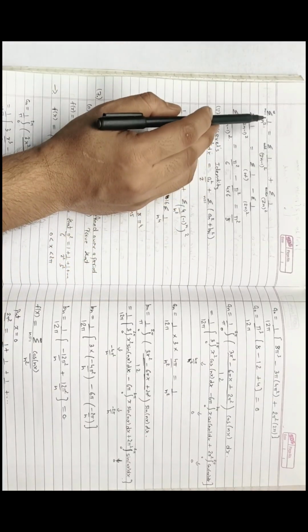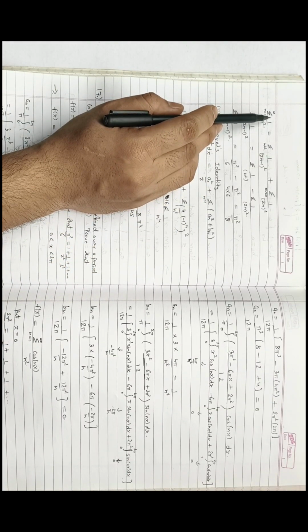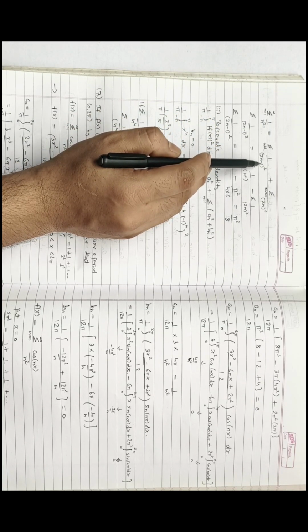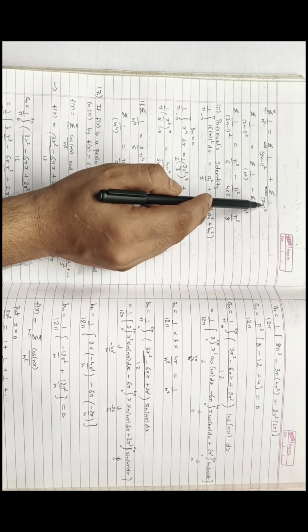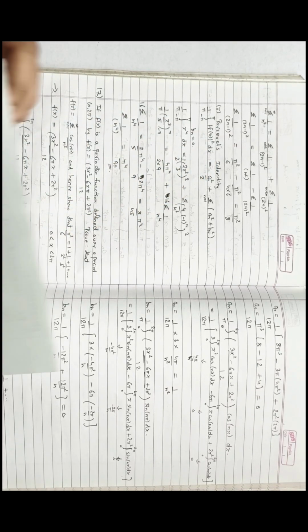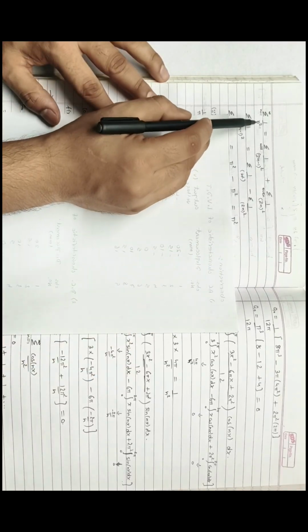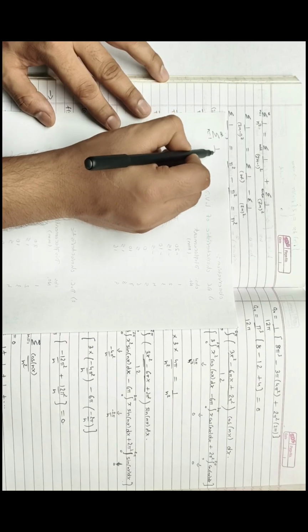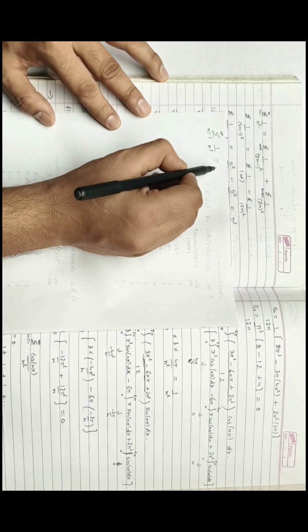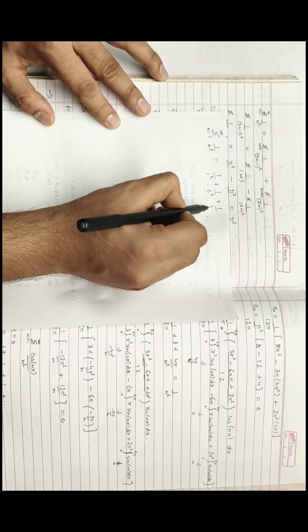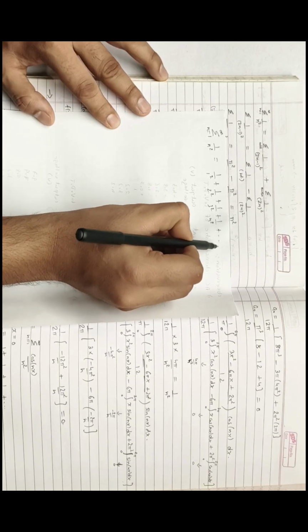So I can write summation n from 1 to infinity of 1/n² is equal to summation 1/(2n−1)² plus summation 1/(2n)². So this is equal to this thing. Let me give you one example of how this thing is equal to this thing. Summation n from 1 to infinity of 1/n²: for n equal to 1, it will give me 1/1² plus 1/2² plus 1/3² plus 1/4² up to infinity.